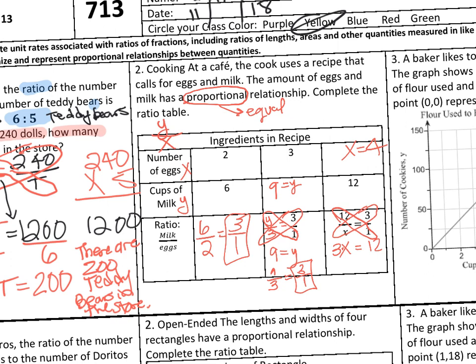Or you can solve it the way I taught you. Since 3 is being multiplied, you divide it. 3 goes into 3 1 time. X is equal to 3 goes into 12 4 times. Now that's pretty cool. Number 3.